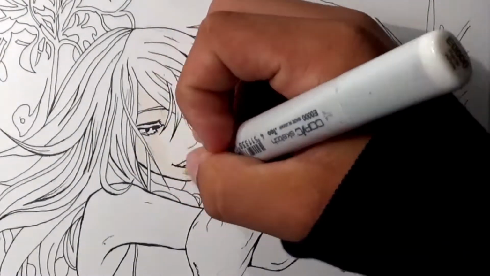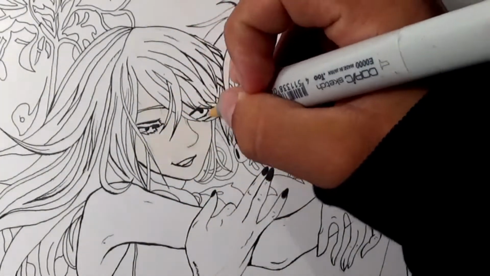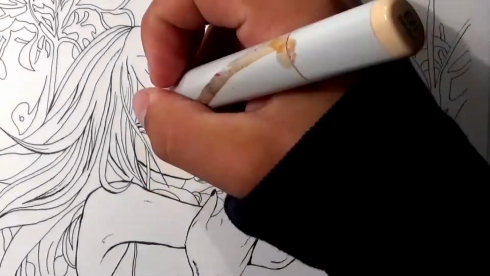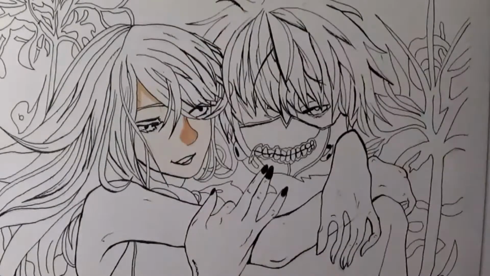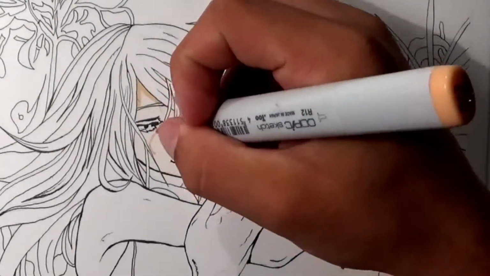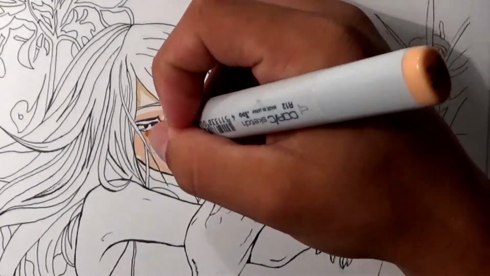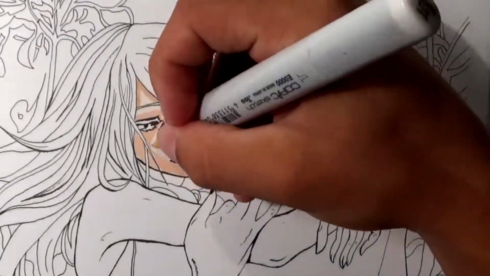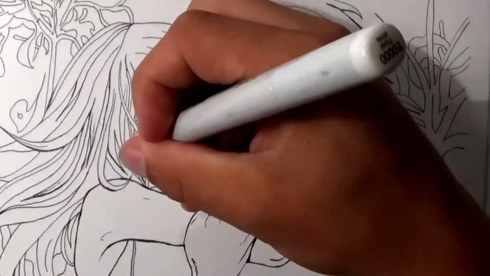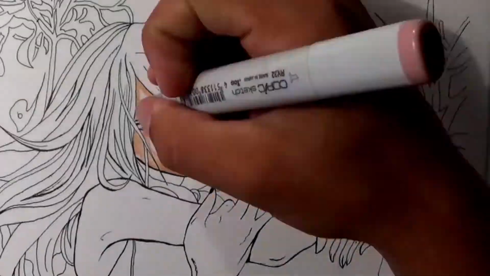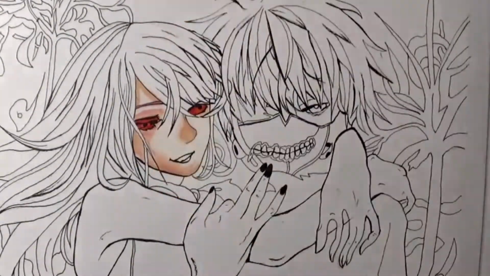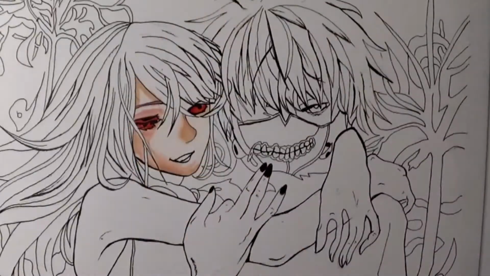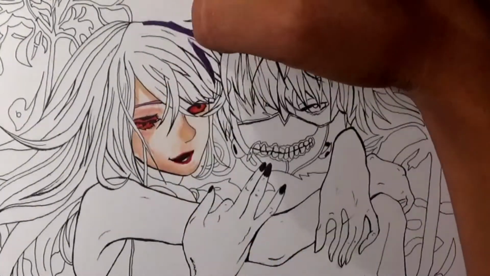So now I'm going to be working on the face of Rize Kamishiro. I used a very, very light Copic marker for this one. It's the E000. It's the lightest you can possibly get. It's perfect for anime skin tones. Then I used a T pink, a little bit of pink, and some burnt sienna down toward the eye part. And then the eyes were mainly vermilion red and a cherry chapstick red. So that's what I used for the face of Rize.